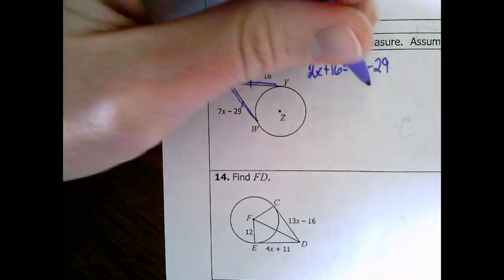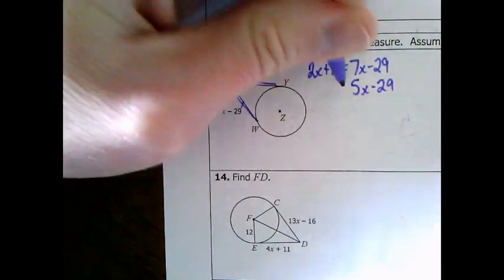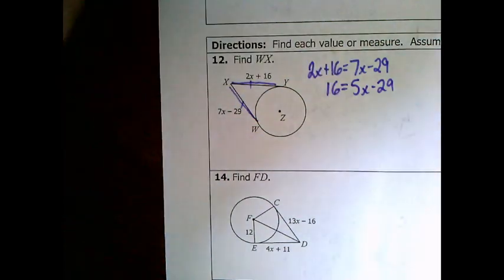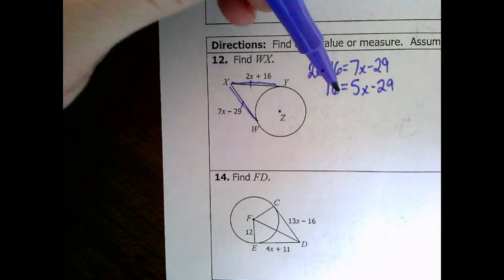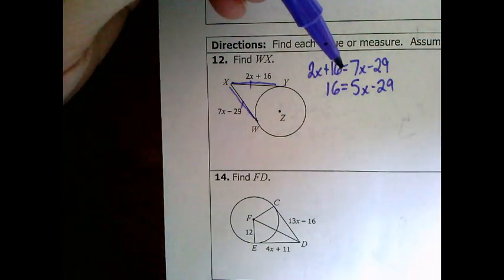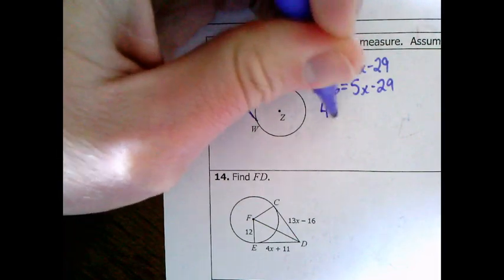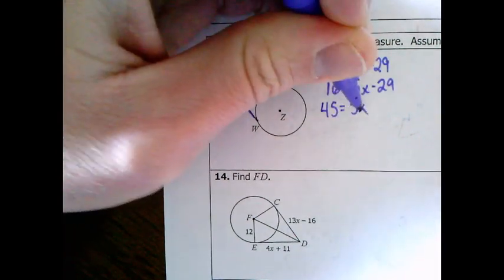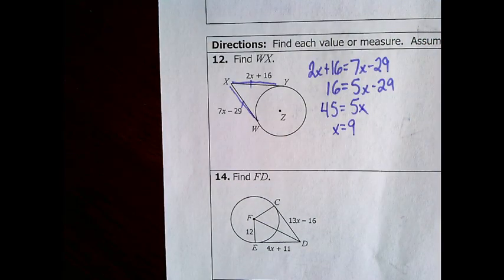If I subtract 2x from both sides, that gives me 5x minus 29 equals 16. Then I'm going to have to add 29 to both sides. That's going to give me 45. Divide by 5. So x is 9. But they don't want x, they want WX. So I can plug it in.